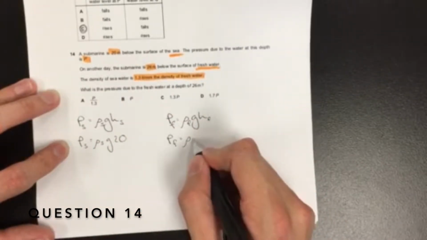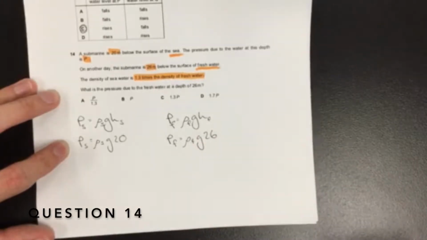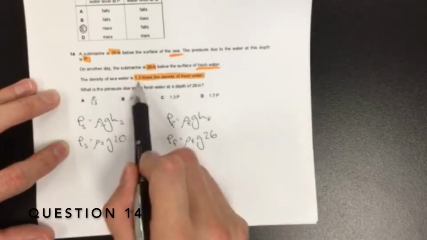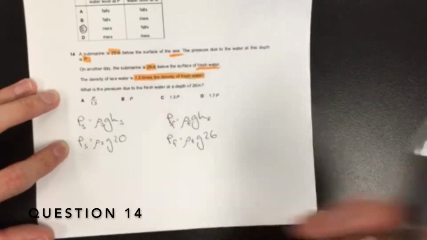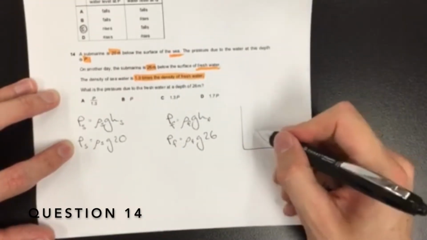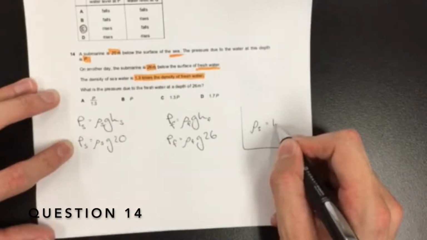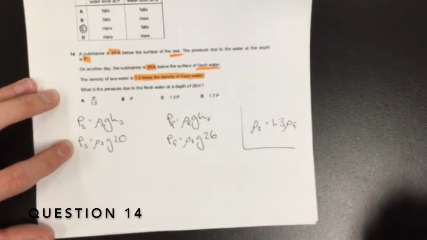So that is density of fresh water times gravity times 26. Now this is where this bit comes in. We've said that the seawater is 1.3 times the density of the fresh water. So I'm going to put that over here. We've got the density of the seawater is 1.3 times the density of the fresh water.